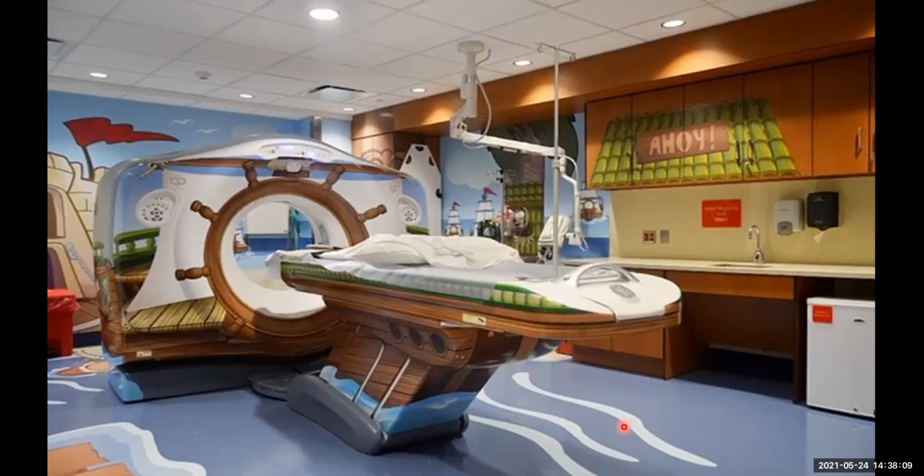So some of the designers of this machine, or maybe a hospital, came up with a solution for children: how do we make it less scary? How do we give them comfort? So what they did was they designed the room itself like a pirate ship.